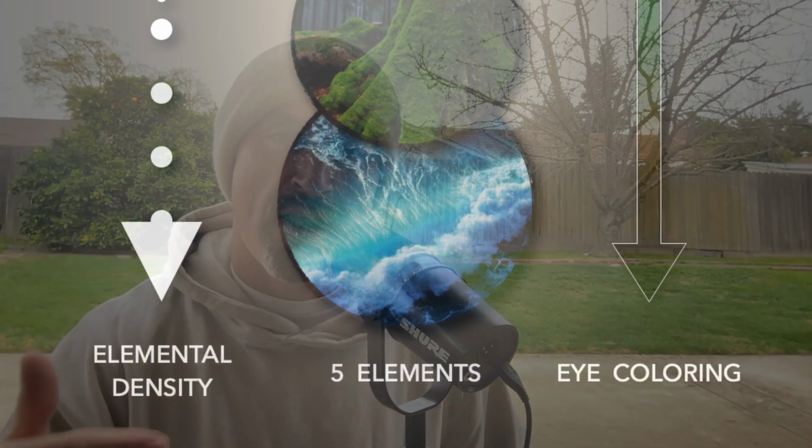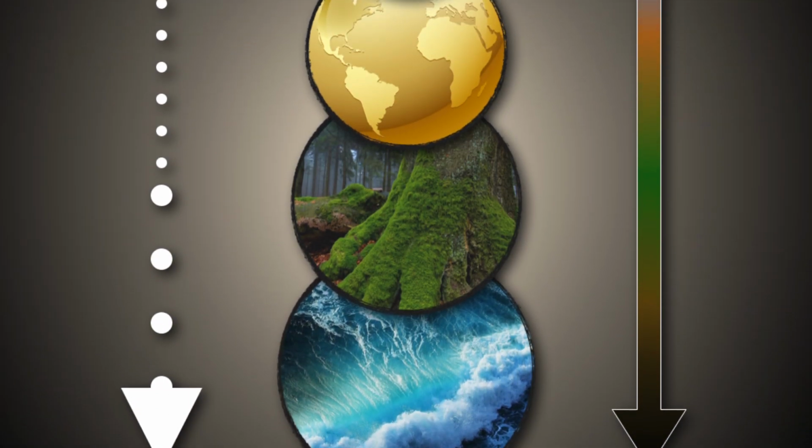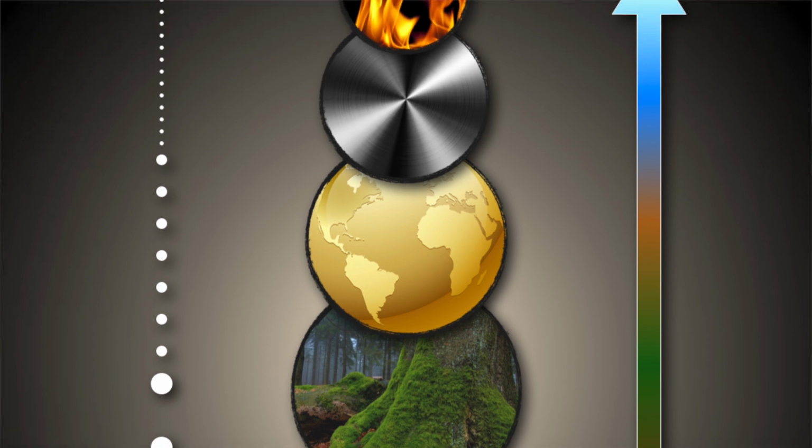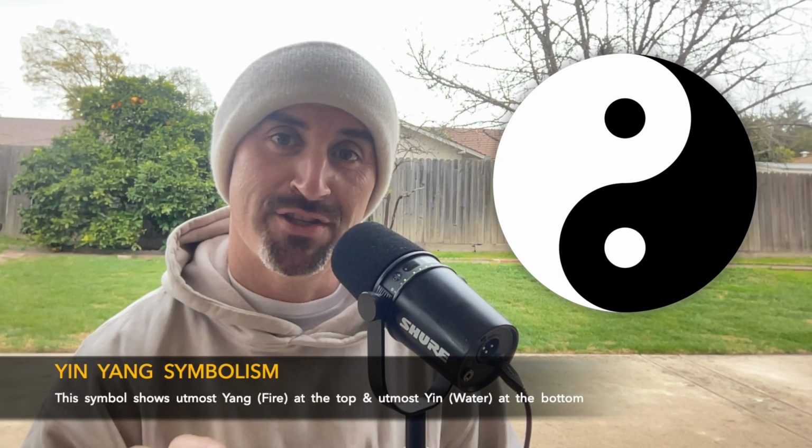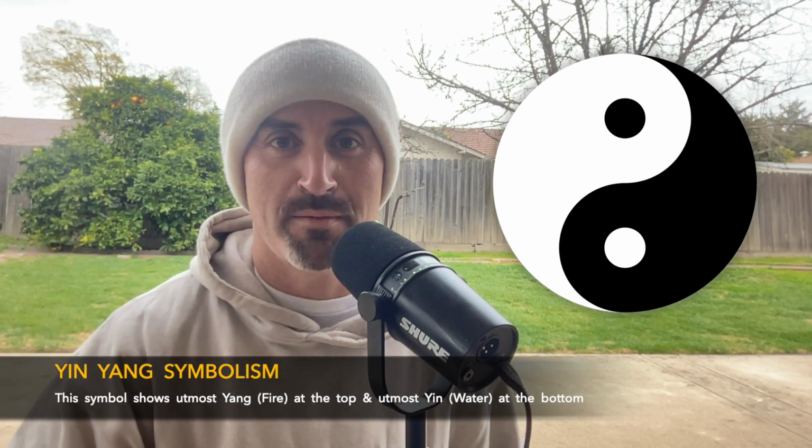The other thing to think about is that water is at the bottom of this chart and fire sits at the top. Classically, when we look at the yin-yang symbol, this is the way it represents. The yang, the white portion, the white fish, is at the top, and at the bottom is the dark fish or the black.